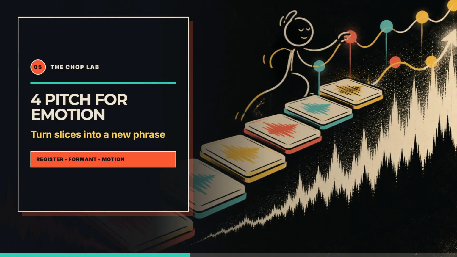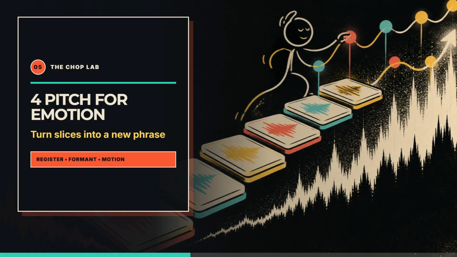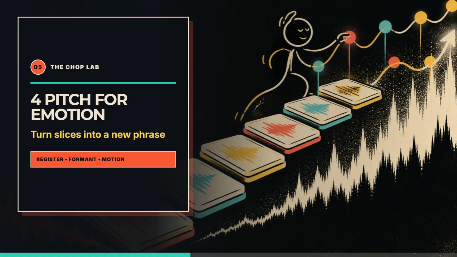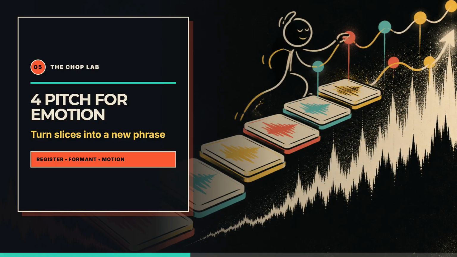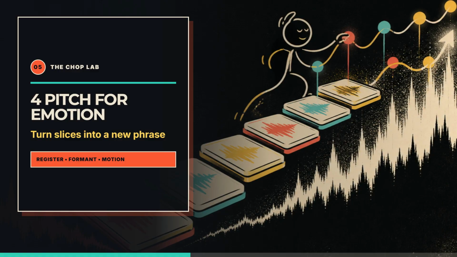Pitching a sample down often makes the attack slower and the tone feel heavier. Pitching up can make the same phrase feel quicker, brighter, or more urgent. Those descriptions are useful starting points, not guaranteed emotional rules. Harmony, tempo, arrangement, and timbre decide what the listener actually feels.